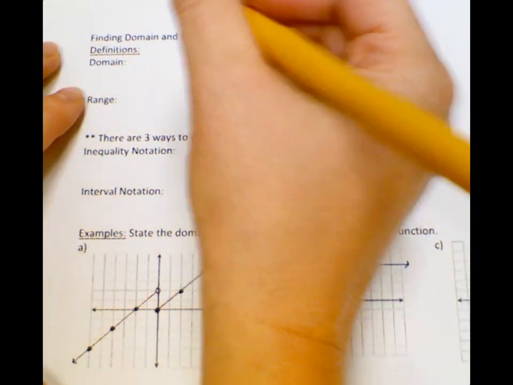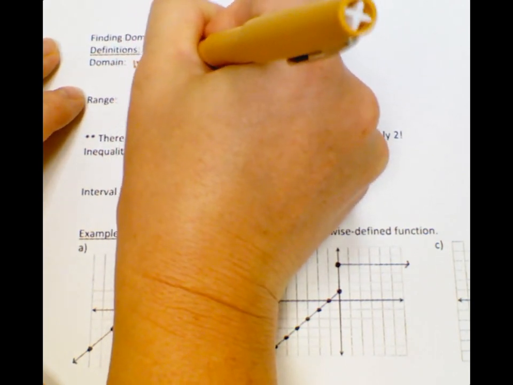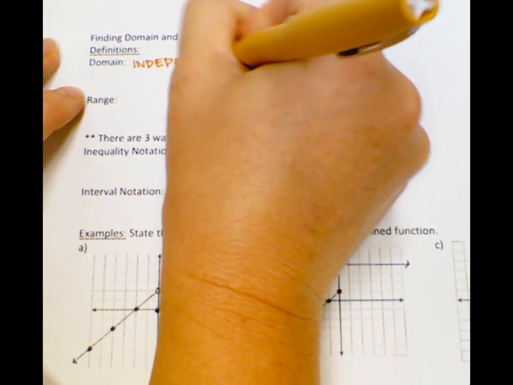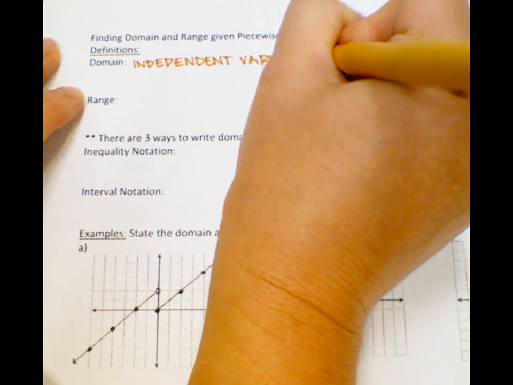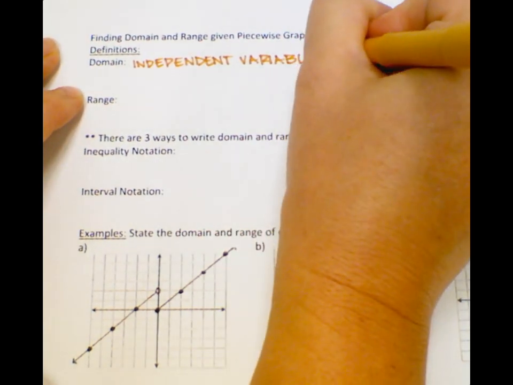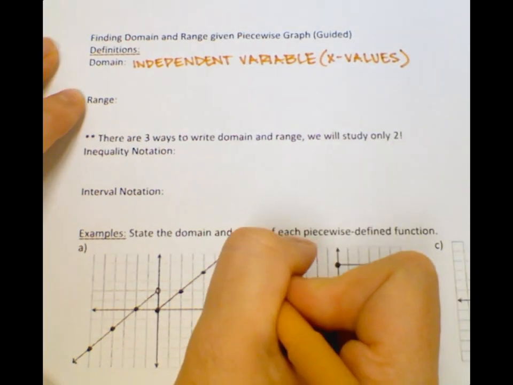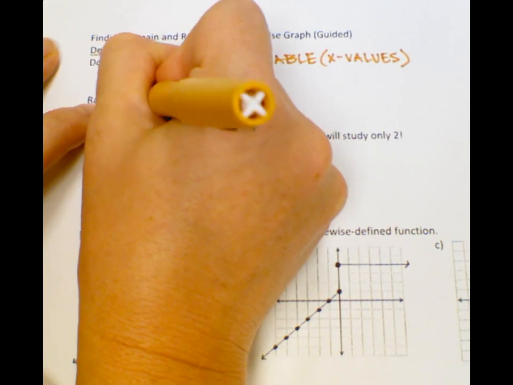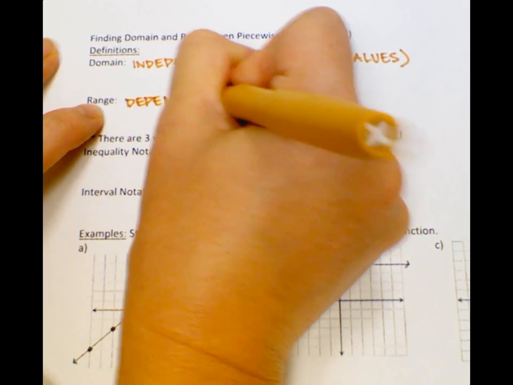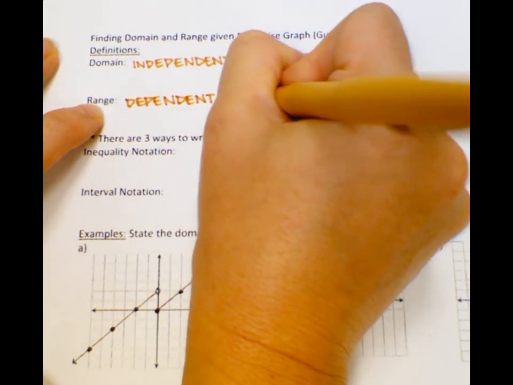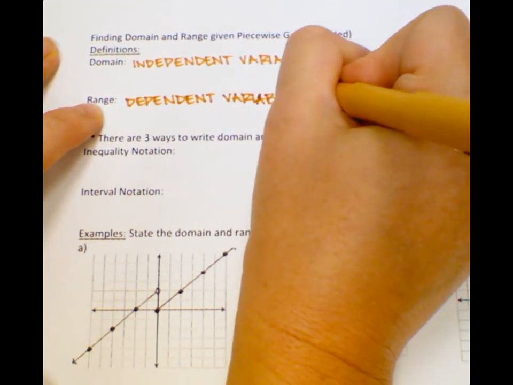So first, the domain, that's your independent variable, which is what? Your x or your y's? Anybody know? It is your x's. So it is your x values. Your range is your dependent value. And if that is your x's up there, then the range is going to be your y's.